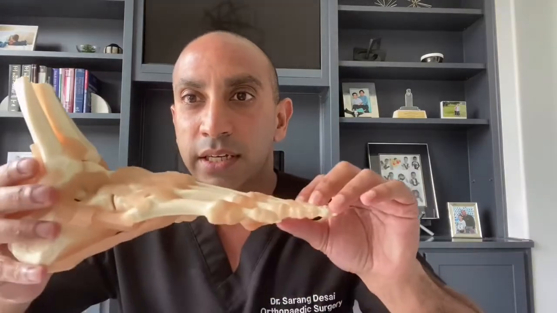So first of all, what's an ankle sprain? Is it a broken bone? Is it a torn ligament? Is it a torn tendon? I get a lot of questions. Does it need an MRI? Does it need surgery? So hopefully I can clear that up, but I'll bring my trusty model here, and I'm a very visual person, so I'll try to explain it the best I can on the model.